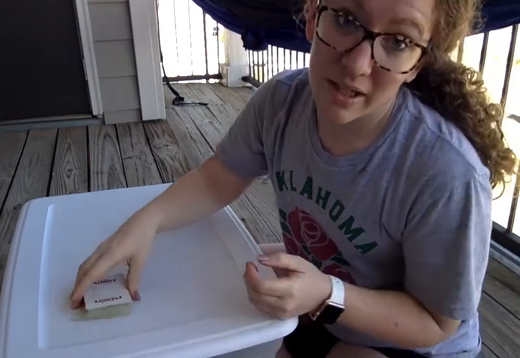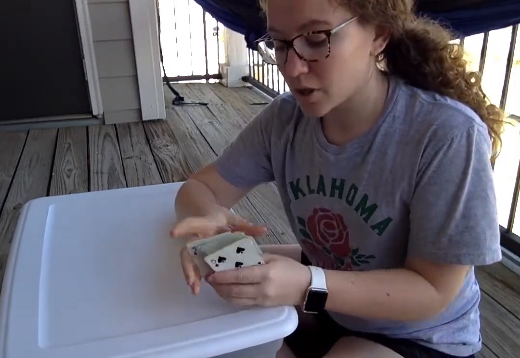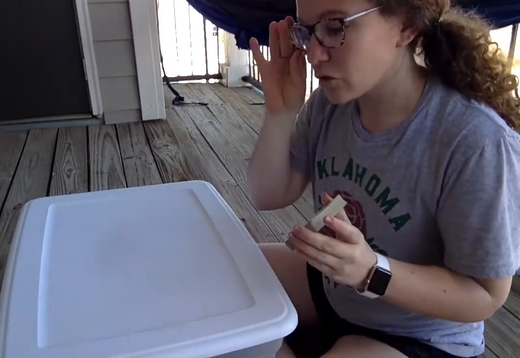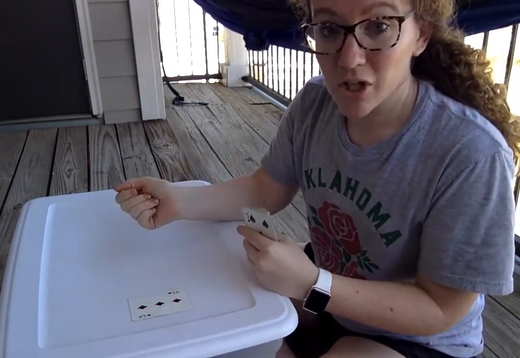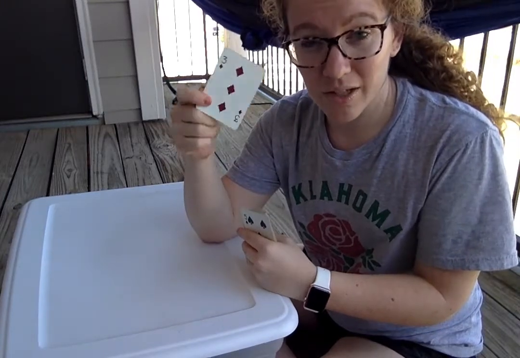The first game we're going to talk about today is from Everyday Math, and it's called Name That Number. In order to play, you can play by yourself or you can play with a partner. You flip over one card, that's going to be your target number. So the first card that I flipped over was a 3.